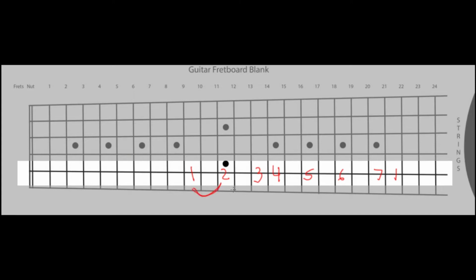You get it. There's a gap between 1 and 2. There's a gap between 2 and 3, but there's no gap between 3 and 4. Gap between 4 and 5. Gap between 5 and 6. Gap between 6 and 7. No gap between 7 and 1. You get it? You could do this on your own guitar.